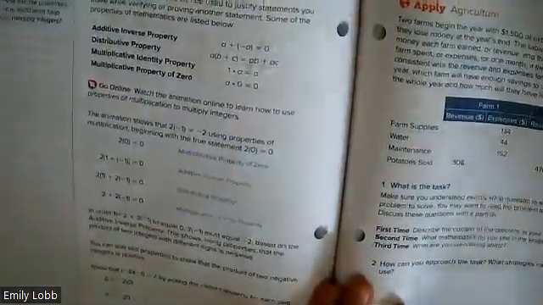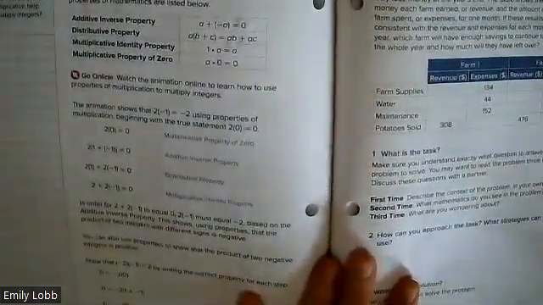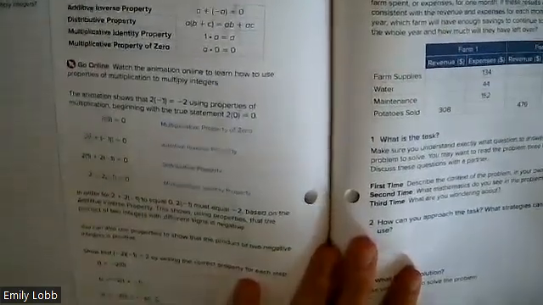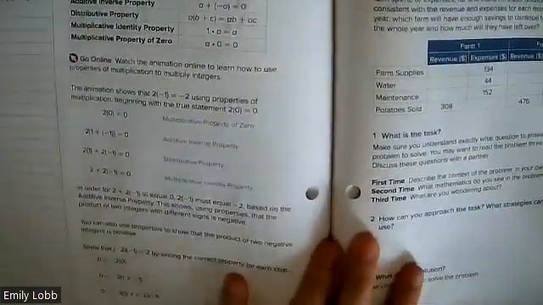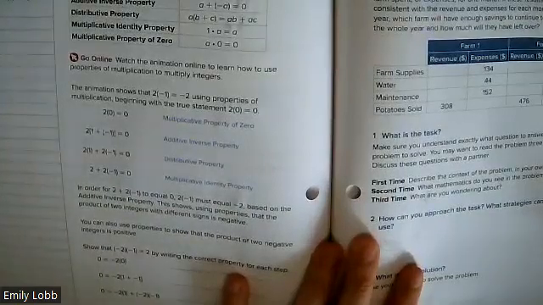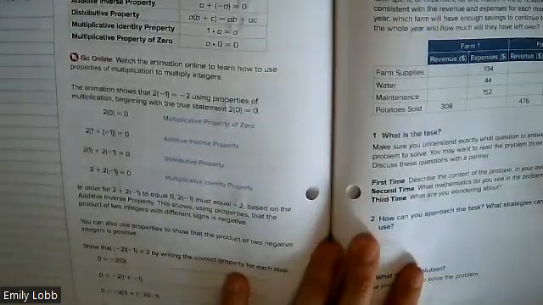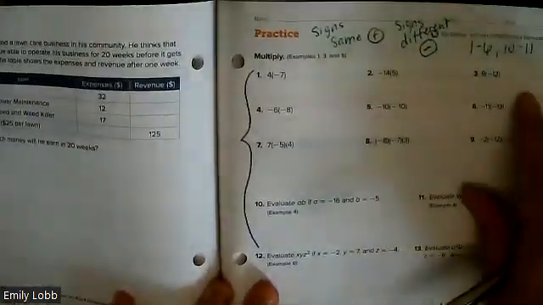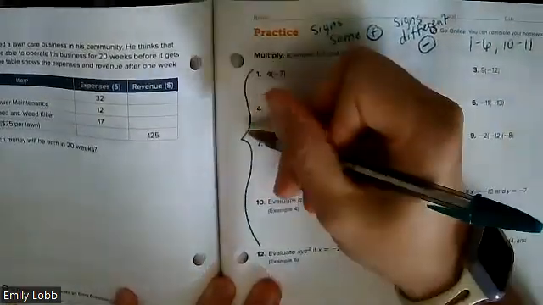All right. Properties. This is 154. We're going to skip that for now. So now we should be able to finish 7, 8, and 9.